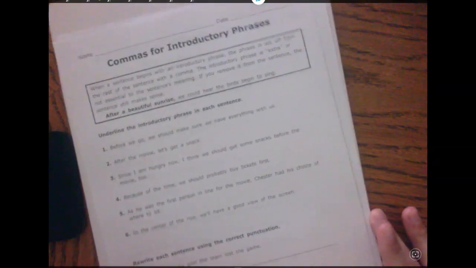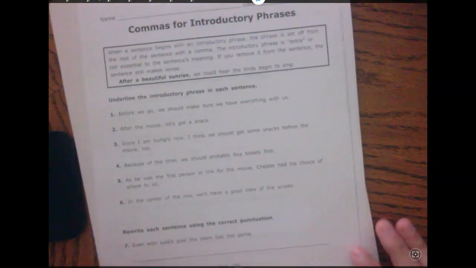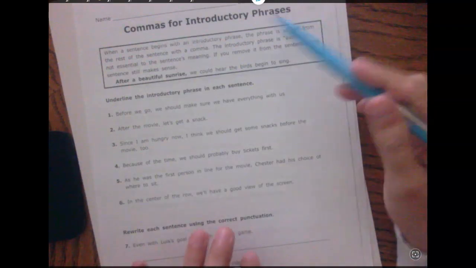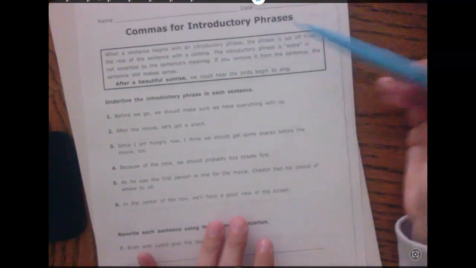Hi guys, we're going to go ahead and look at our grammar and spelling words for the week. So our grammar focus this week is commas for introductory phrases. You can see that at the top here.